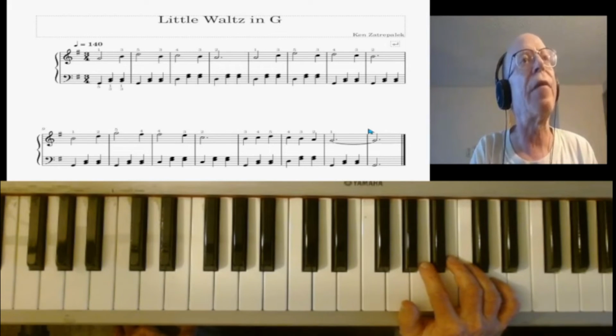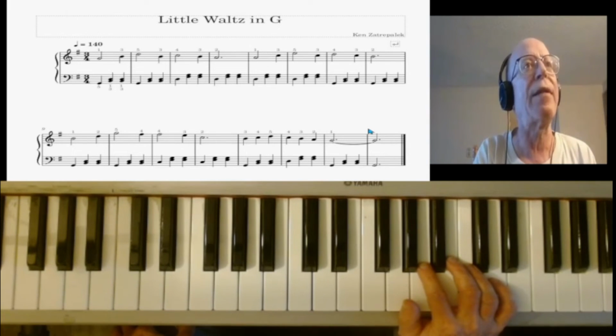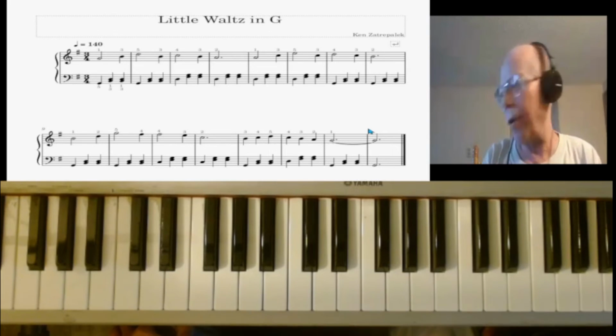So this will be the last piece I write for the next little while. Next week I'm going to do a real classical one by Joseph Haydn. It's going to be in the key of D, and we've already learned that scale. However, part of that piece is also in the key of A. So I want to show you how to play the key of A major scale.